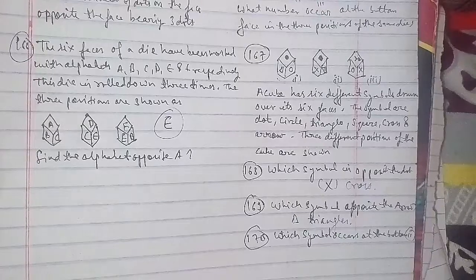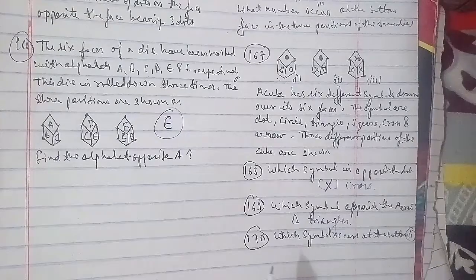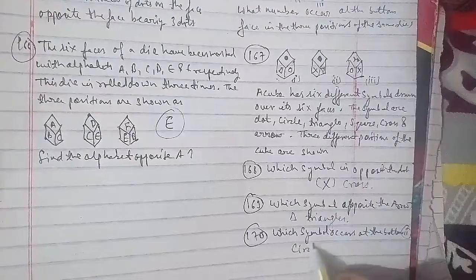Options we have: arrow, triangle, circle and dot. Since the square lies at the top of figure 2 and the circle lies opposite to the square, the circle lies at the bottom of figure 2. So circle will be the right answer for this question.